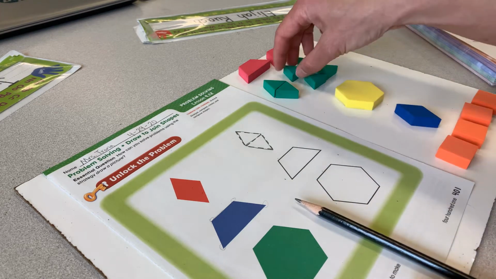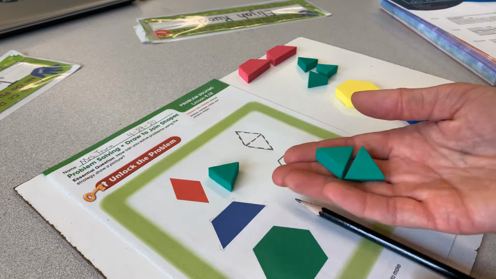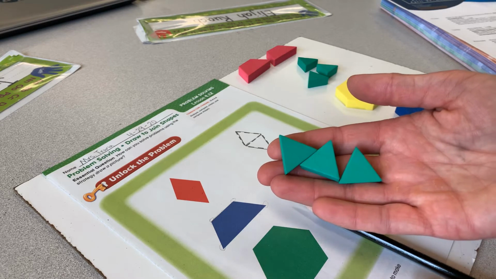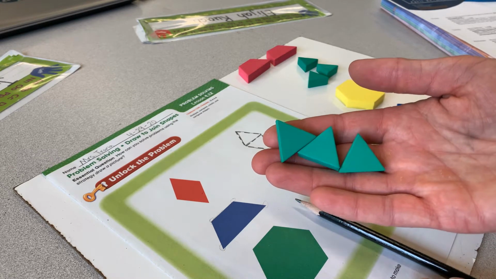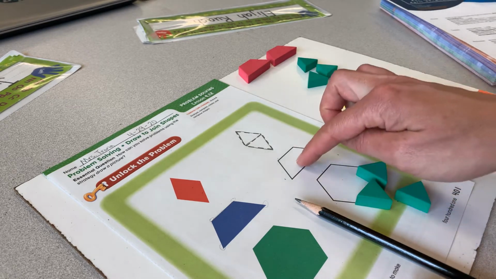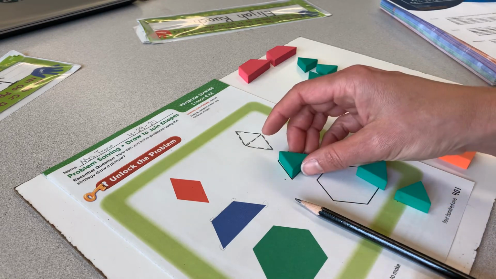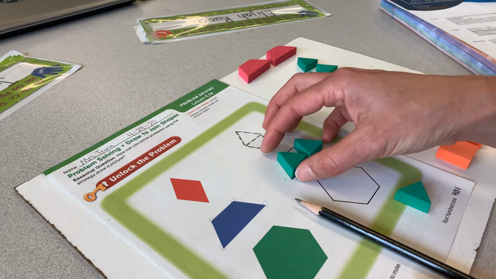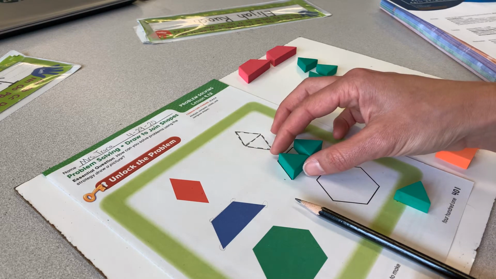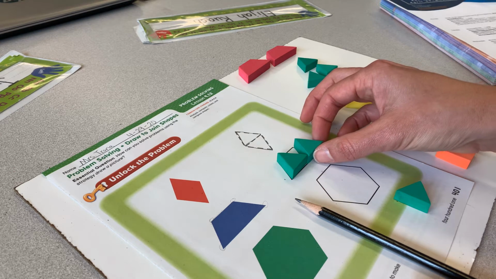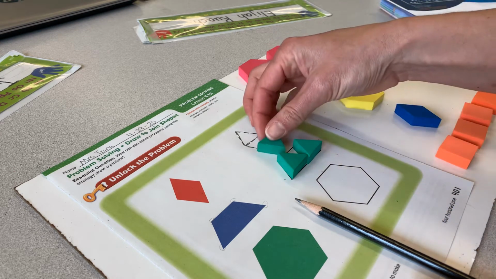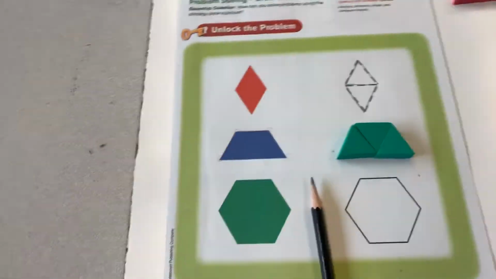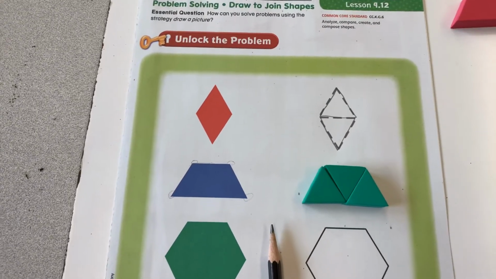Now the challenge is, can you take 3 green triangles and make a trapezoid? How would you do that? Take 3 green triangles. Let's see how we can fit them to make this trapezoid. Ah, sure enough. Do you see that, friends? I made a trapezoid, didn't I?